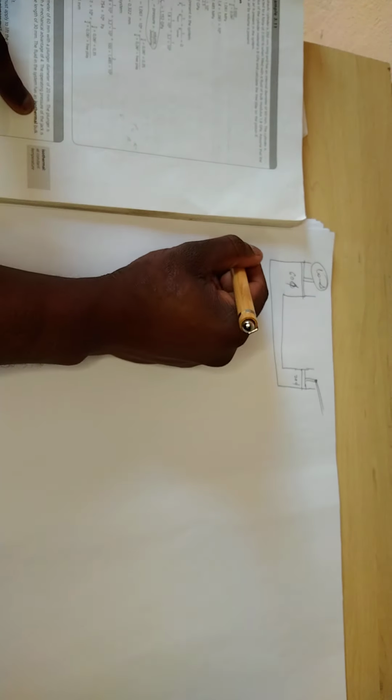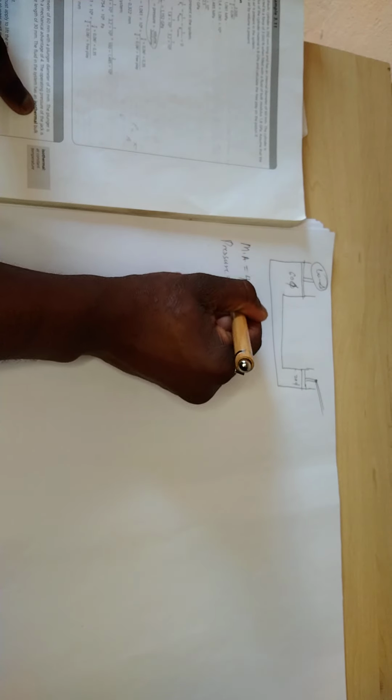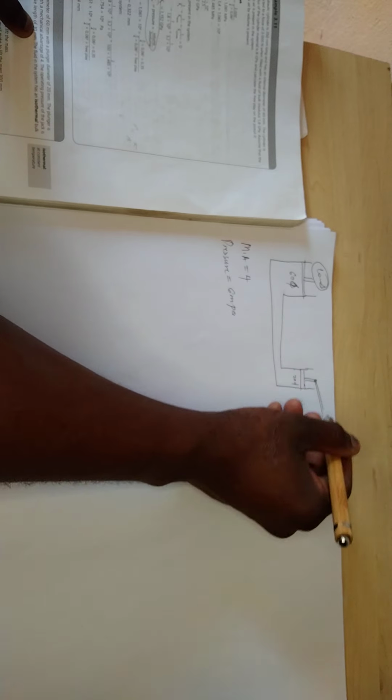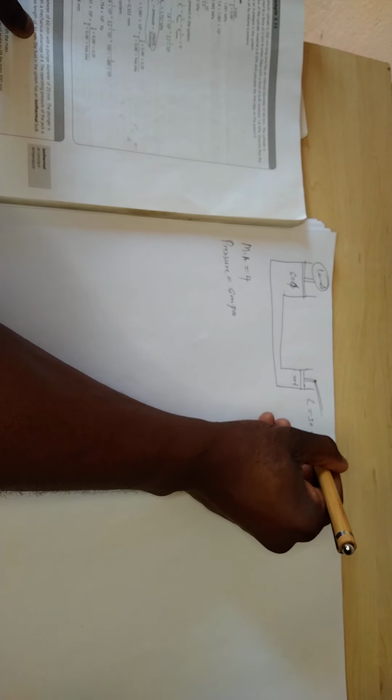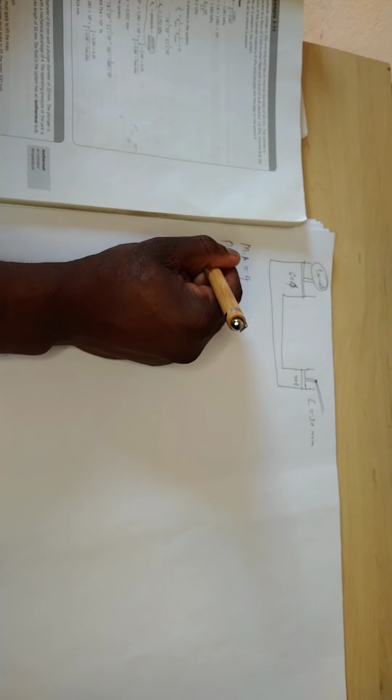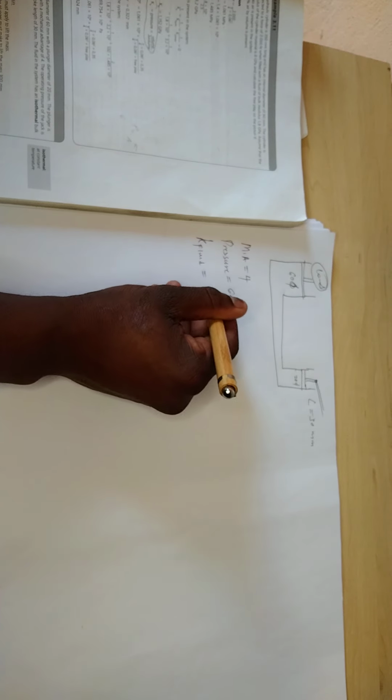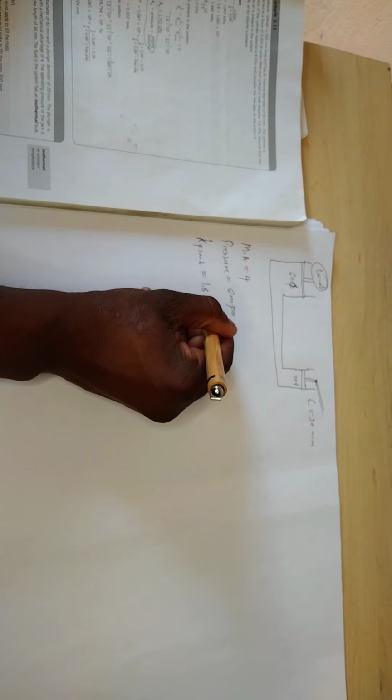The operating pressure of the jack is 6 MPa. They gave us the pressure, 6 MPa, and they said the plunger has a stroke length of 30 mm. So we are given the length here, which is 30 mm. The fluid in the system has an isothermal bulk modulus of 1.8 GPa. So they give us K fluid, or you can name it K liquid.